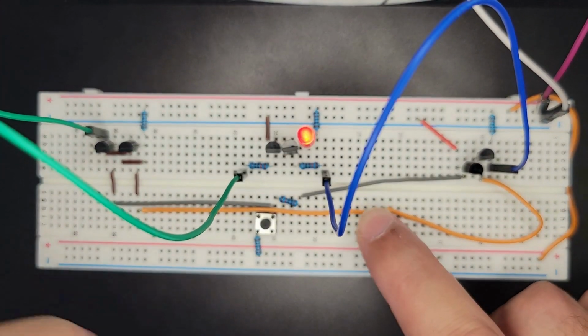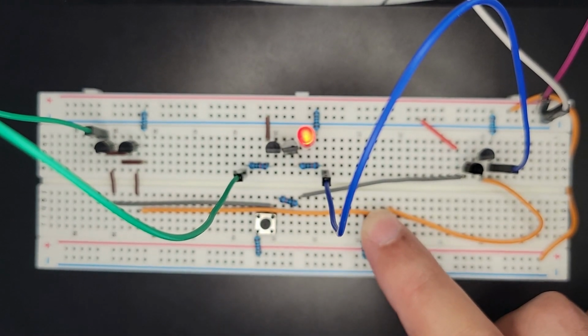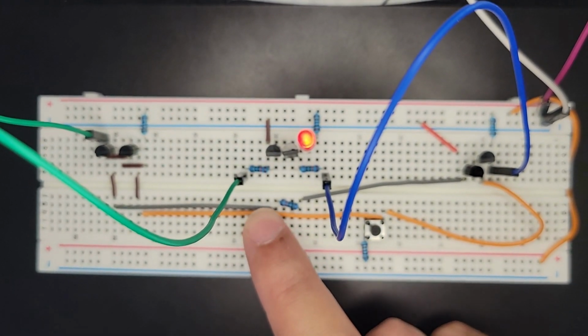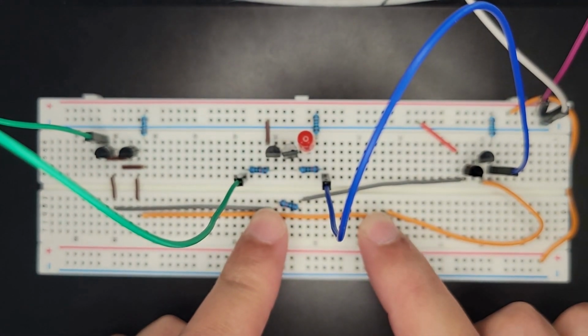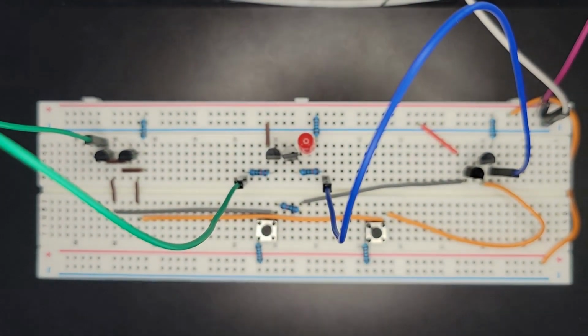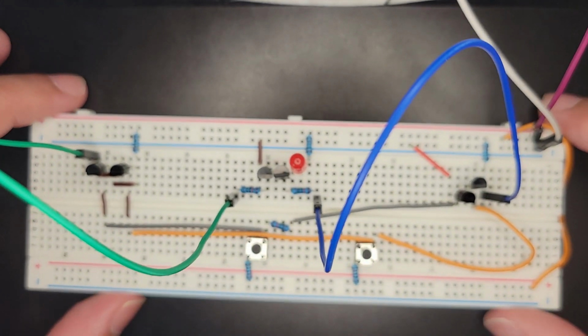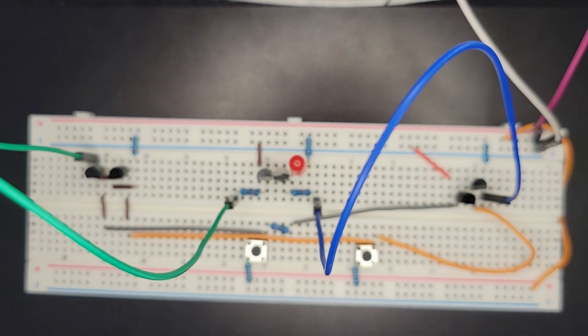Okay, so A pressed, B not pressed, B pressed, A not pressed. We have an on light. Both on, we have an off light. And both off, we have an off light. Perfect. We have our exclusive OR gate.